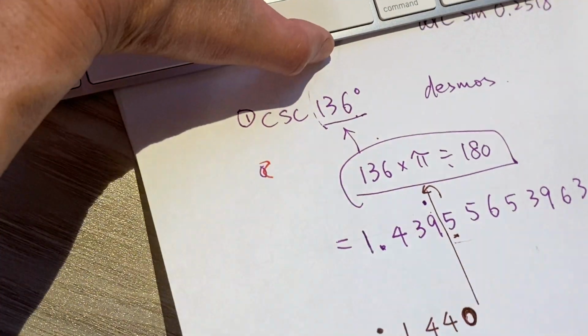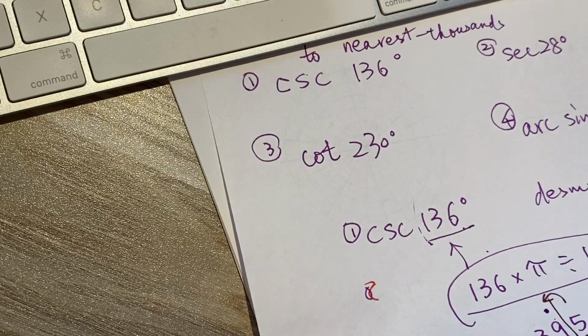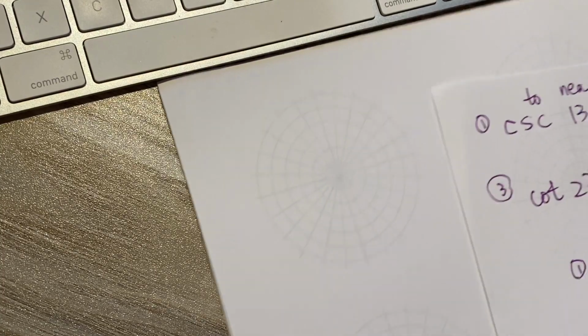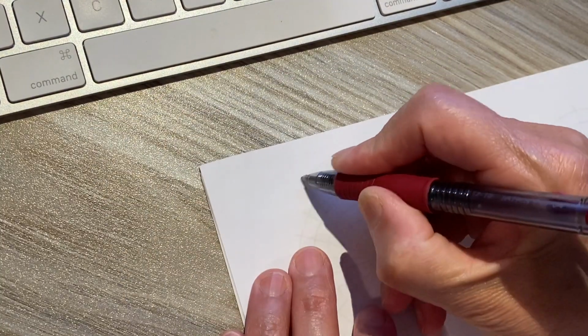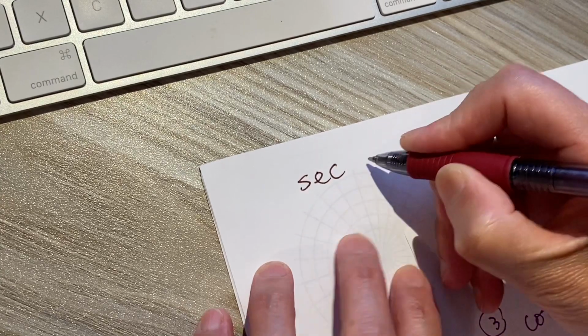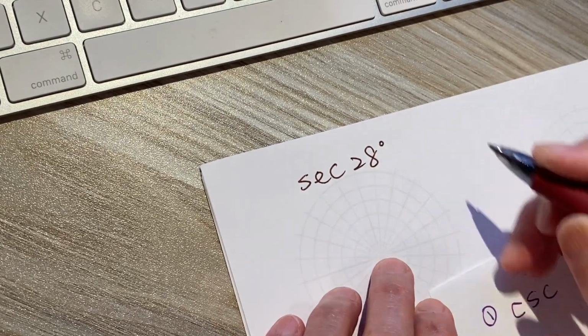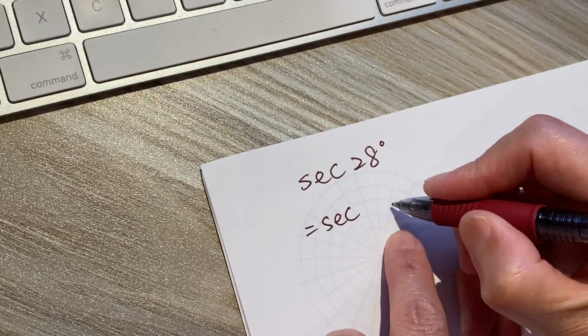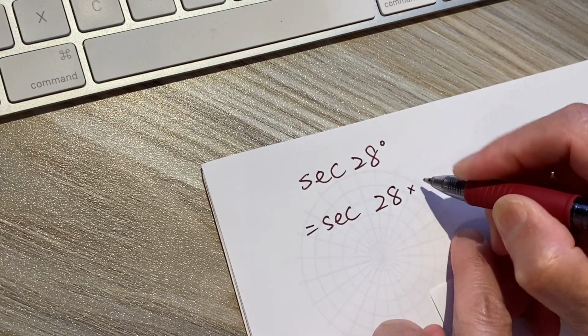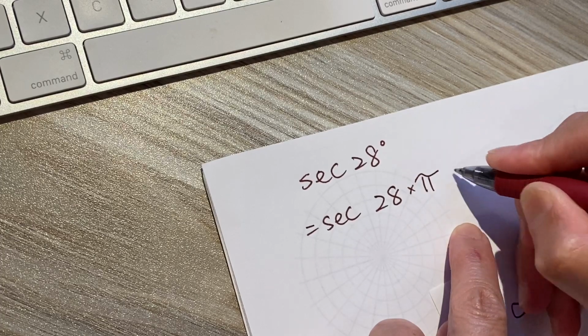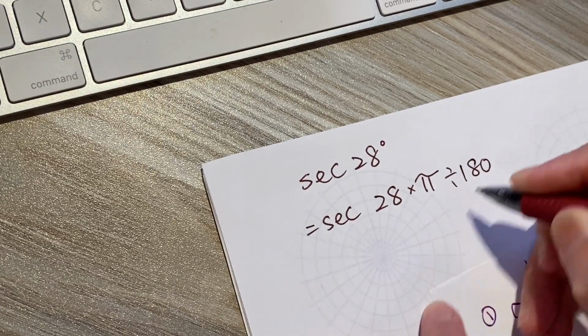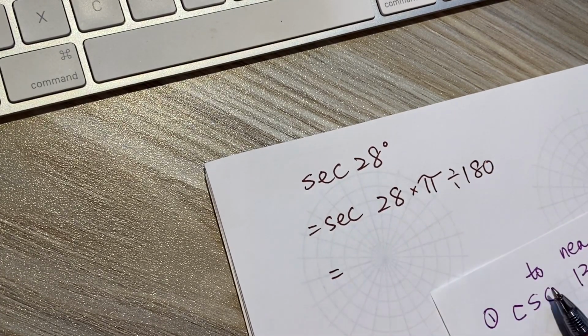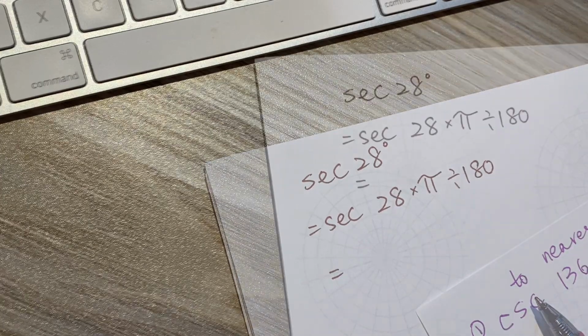Okay, now let's do the second one. Secant 28 degree. The same thing: you put in the function secant, 28 times pi divided by 180. Now you get the answer. Now let me find the number.